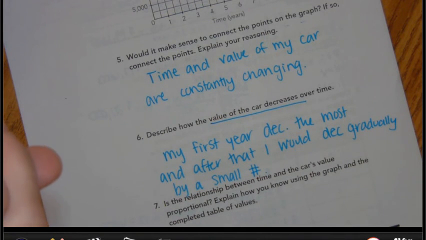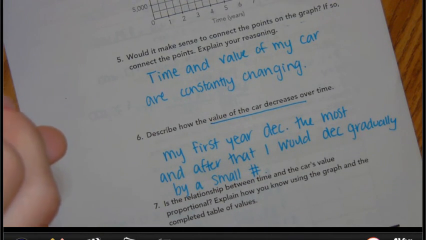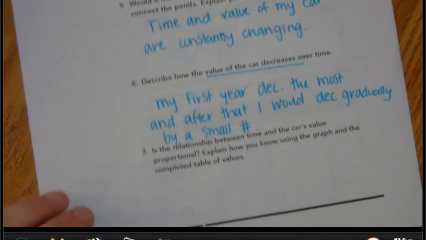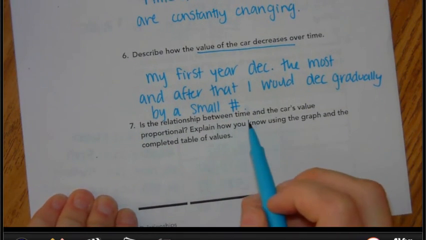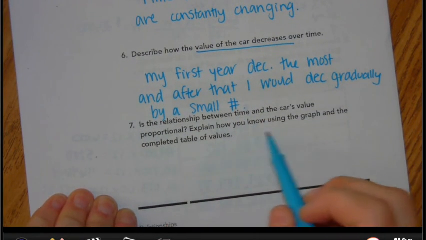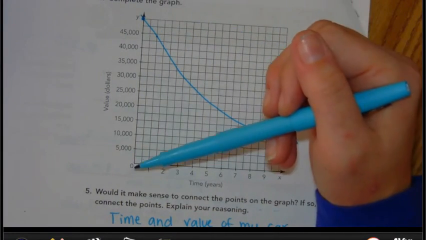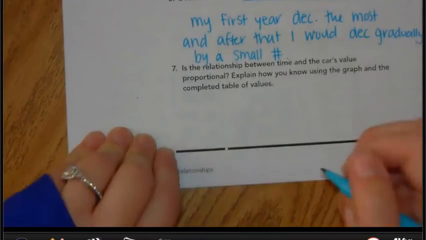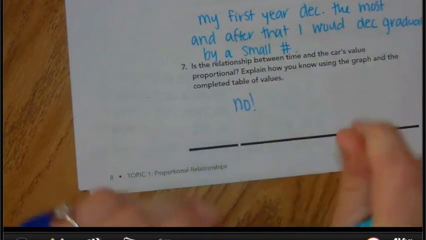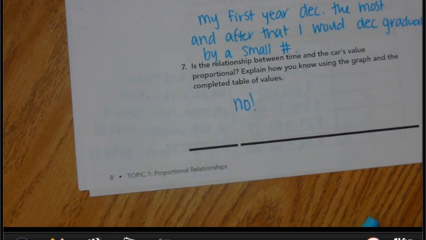All right. Let me make sure I'm checking all my messages here. Okay. And then the last one is, is the relationship between the time and the car's value proportional? Explain how you know with the graph. So looking at the graph, is this proportional? Well, no. The two things that gave it away: 1, it doesn't go through the origin, and 2, it's not a straight line. So no, it is not proportional.